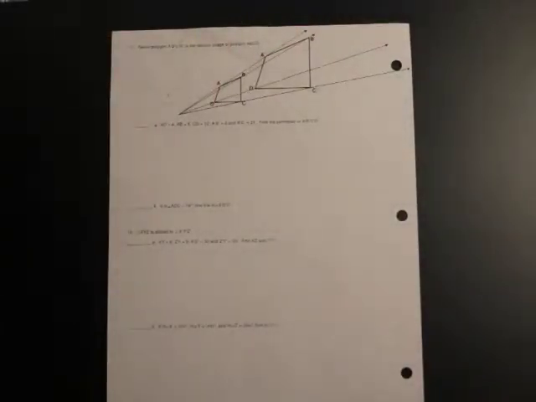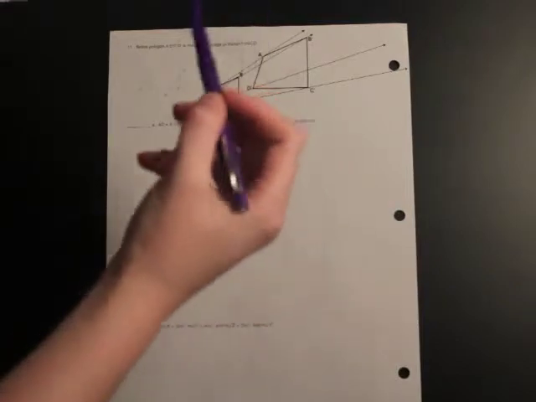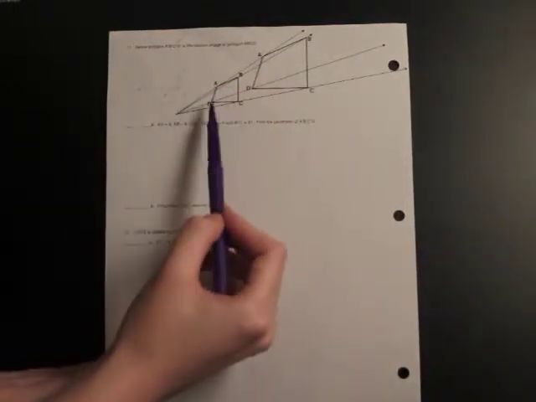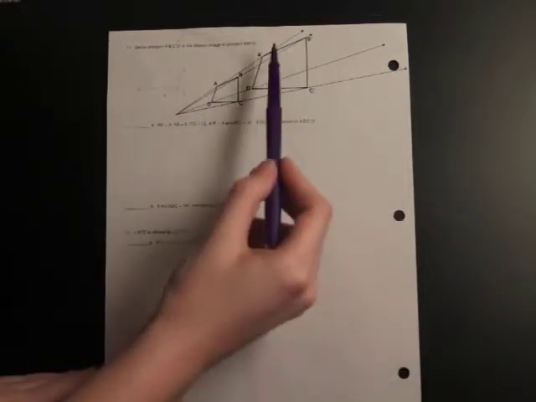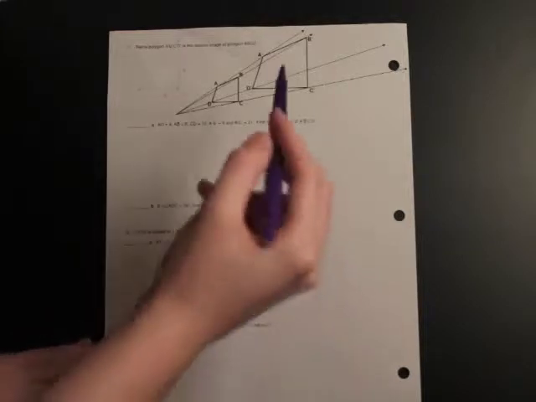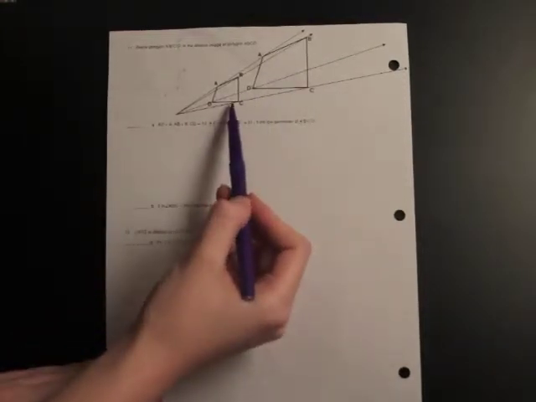And we're going to go to number 11. All right. Below is two polygons. We have polygon A, B, C, D, and then polygon A prime, B prime, C prime, D prime. All right. Obviously, this is the bigger polygon, and this one is the smaller one.